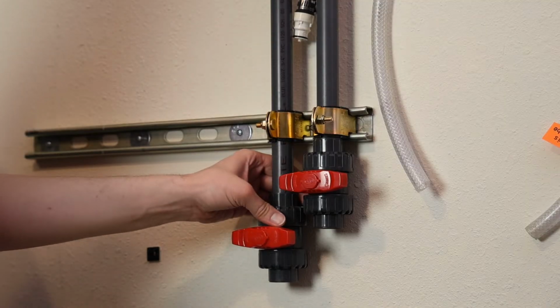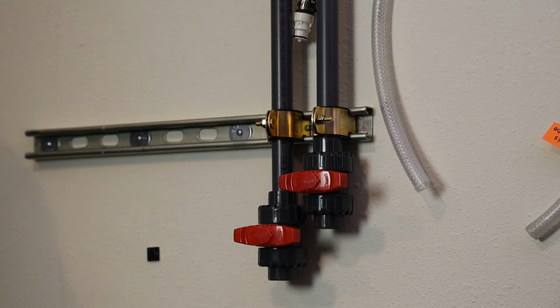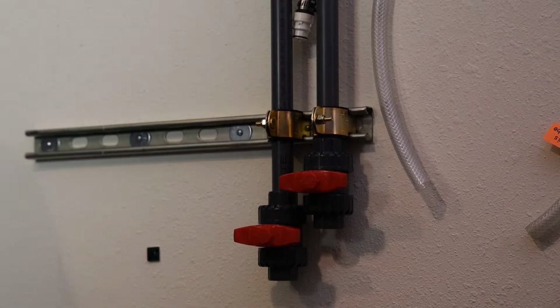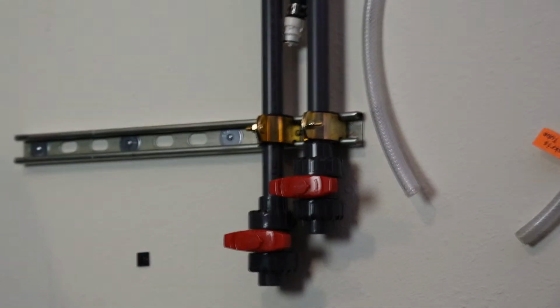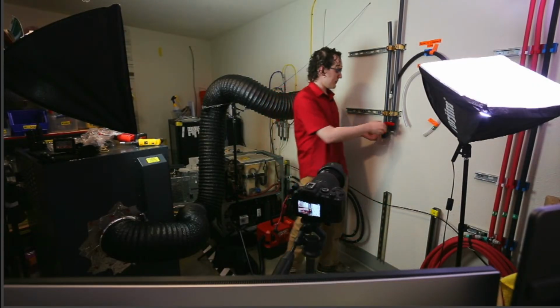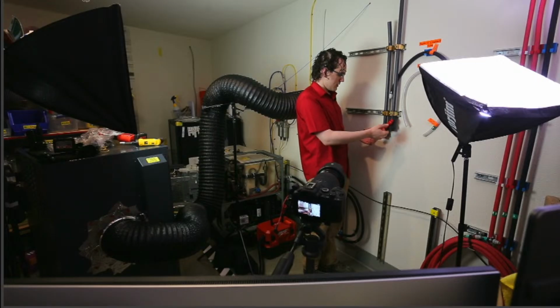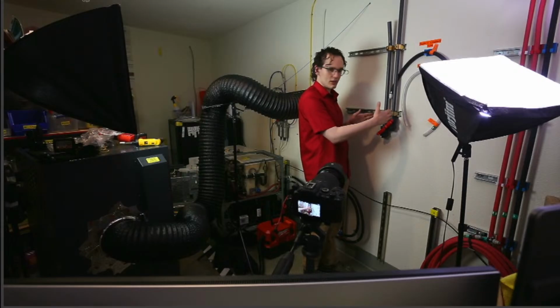That's not bad. So the trade-off is, let me get this camera back. So the trade-off is that either way, I'm going to have enough room to turn them at the same time. In this configuration, I can have the tubes closer together horizontally.